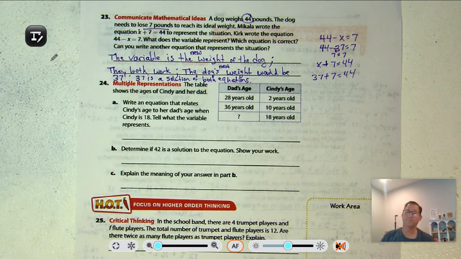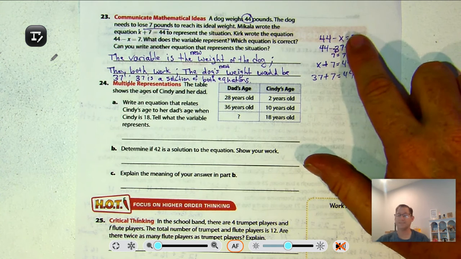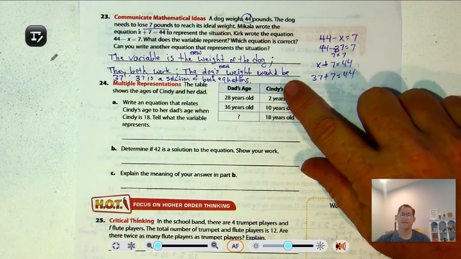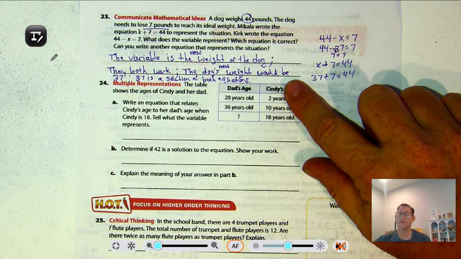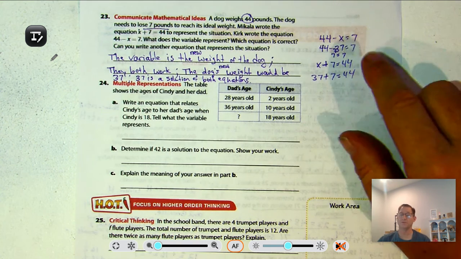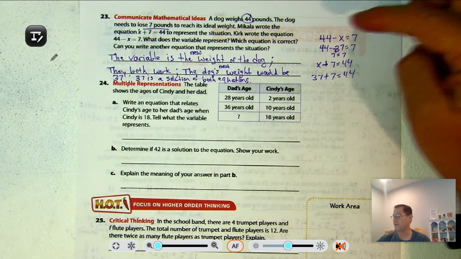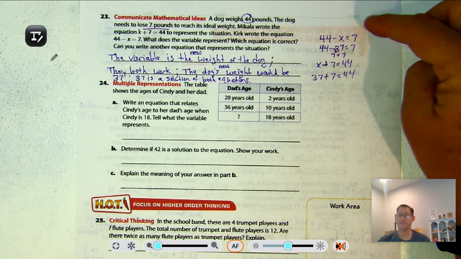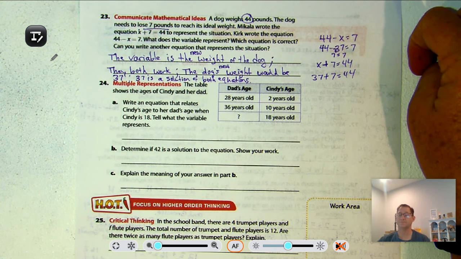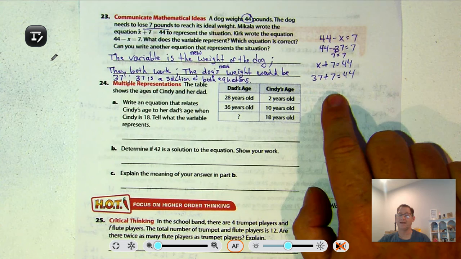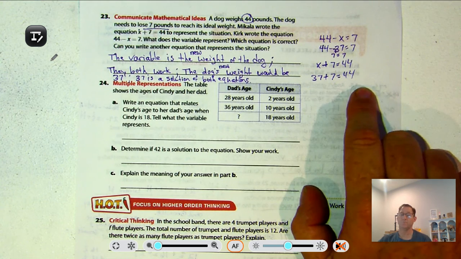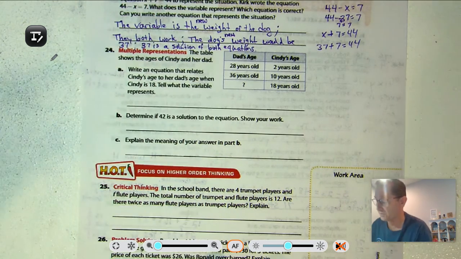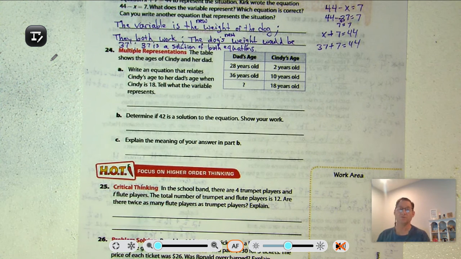So the variable is the new weight of the dog. If we say that x is 37, then both equations will work. 37 is a solution of both equations. 44 minus 37 gives me 7. 37 plus 7 will give me 44. So both equations work with that solution.